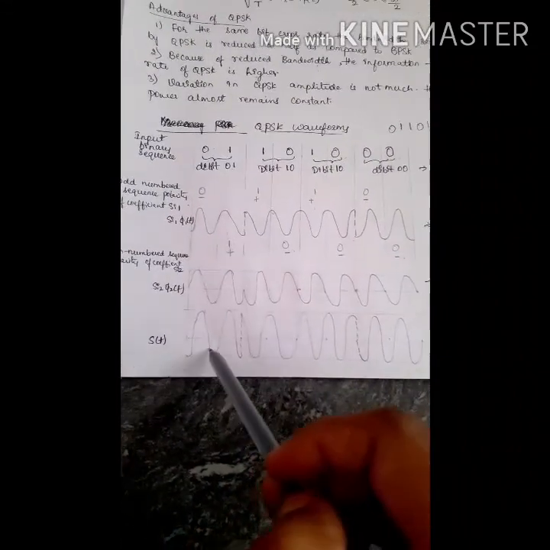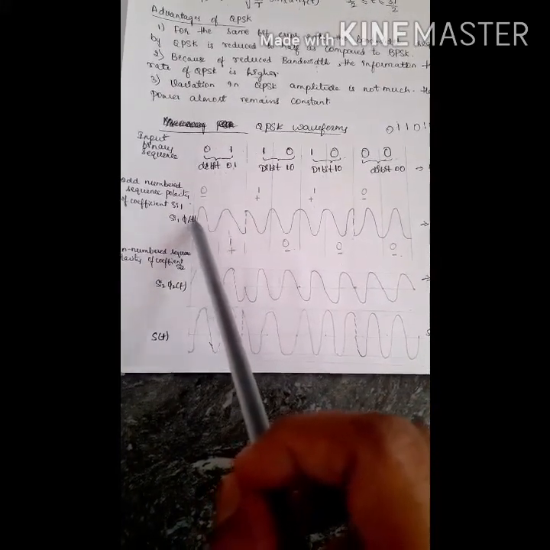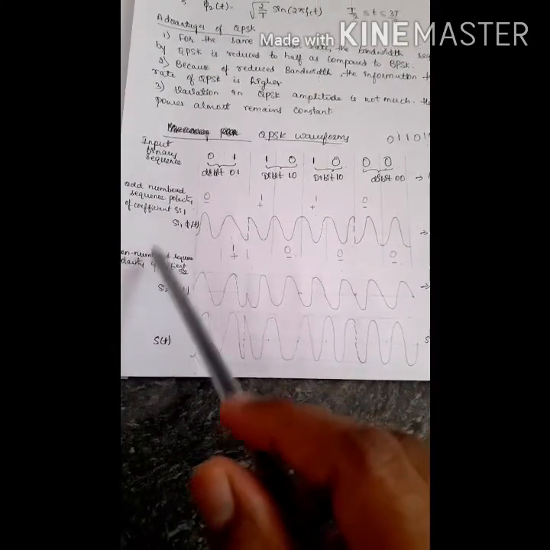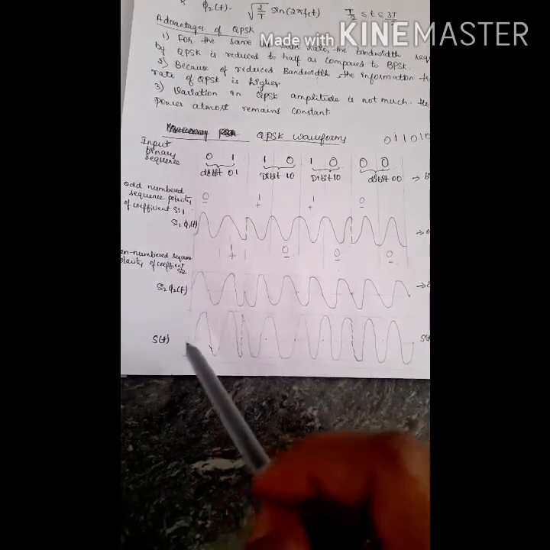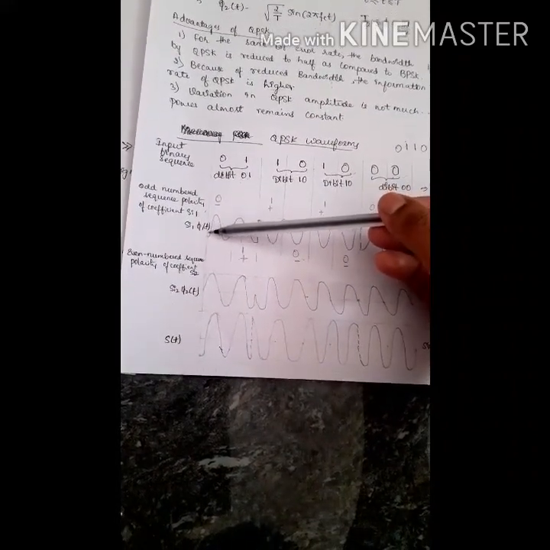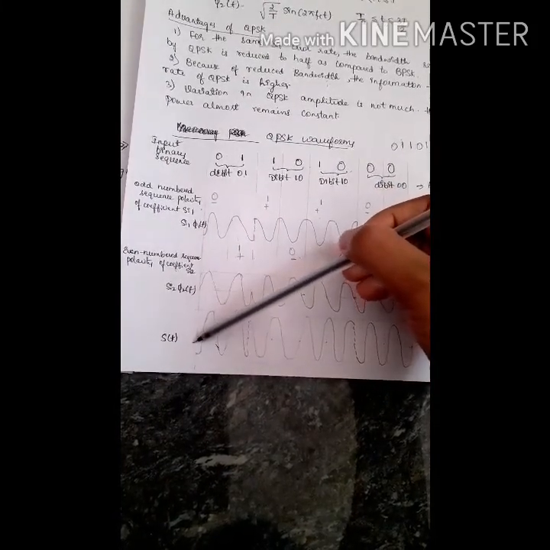Next, s of t is the addition of psi 1 phi 1 of t plus psi 2 phi 2 of t, that is, adding the two signals for the odd and even bits. If we add these, we get values like this.